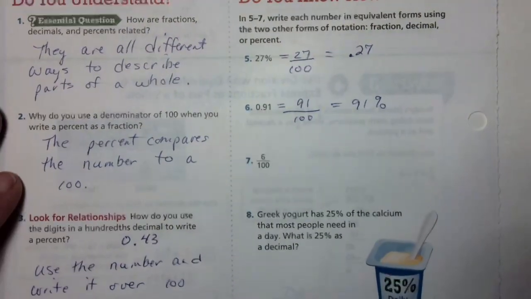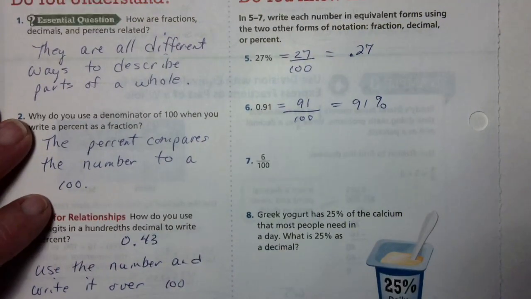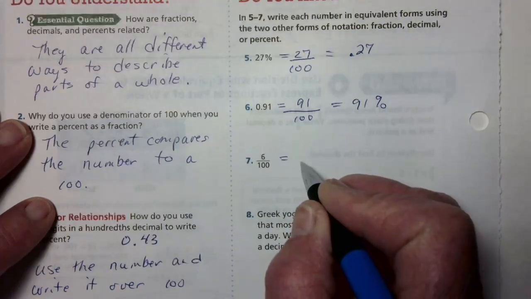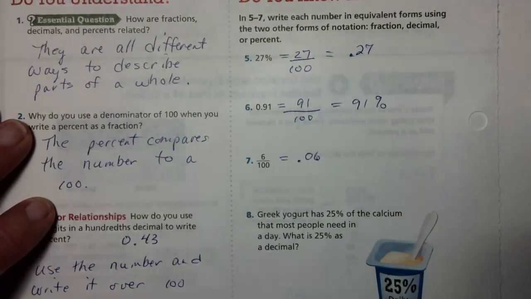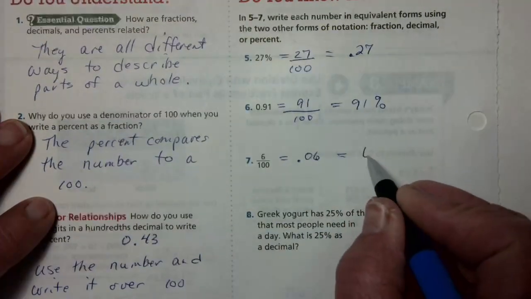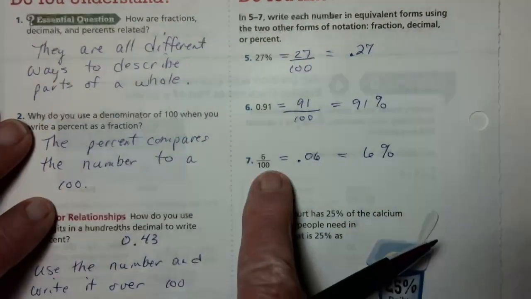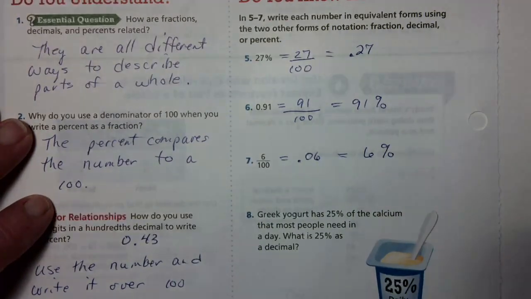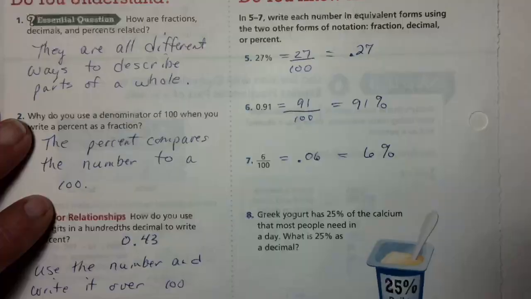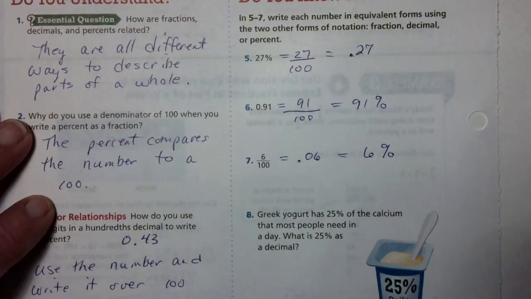And number 7, doesn't get any easier. This is decimal 0.06, 6 hundredths, and it is 6%. This is already 100, so the percent is just the top number. They're all connected: decimal, percent, and fraction.